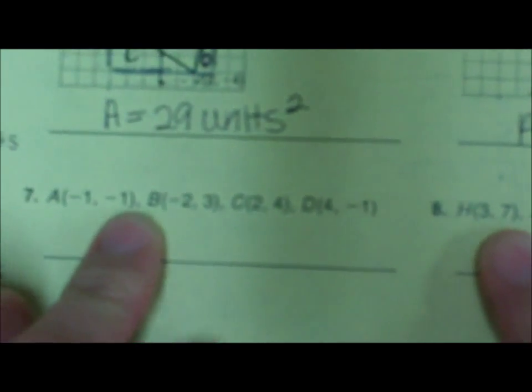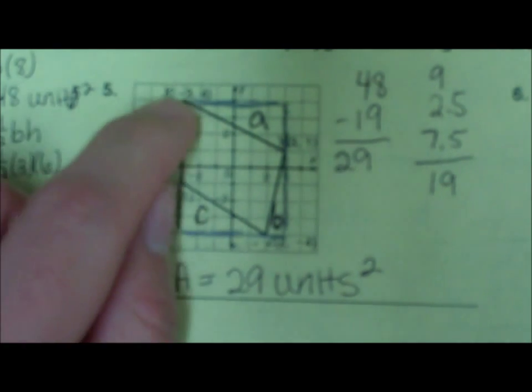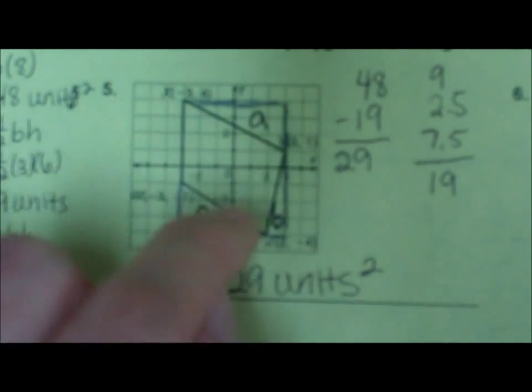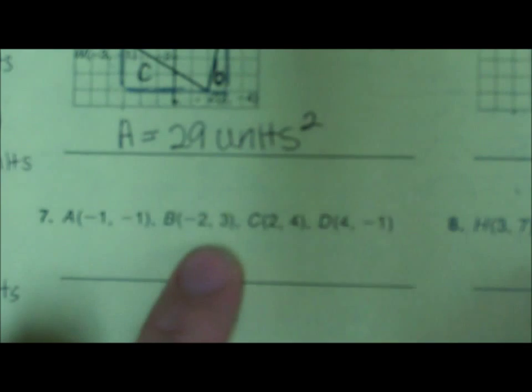Number 7 and 8 are identical to number 5 and 6. The only difference for 7 and 8 is that you have to have graph paper to plot the points. Once you plot these points, just like this, then you'll just count the units around to make your triangles, take the area of the rectangle, subtract the triangle, so forth. So again, the only difference is that you have to plot the points.